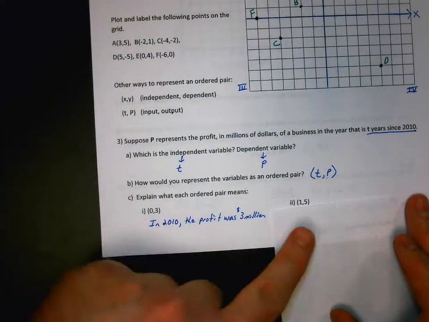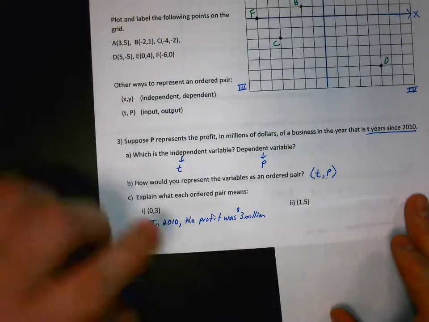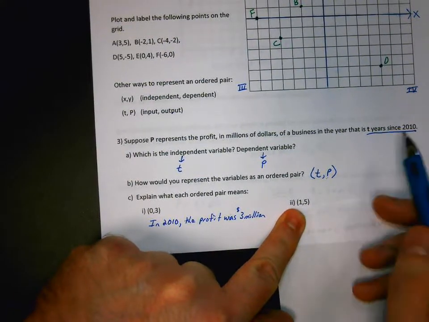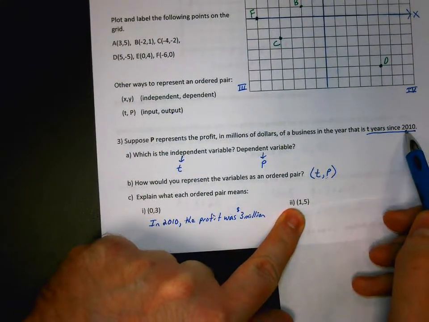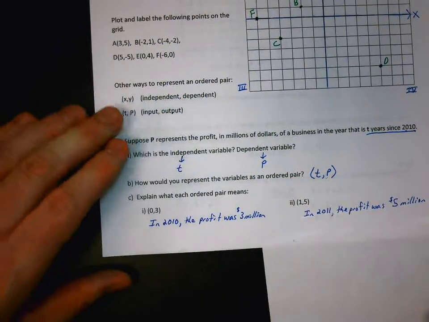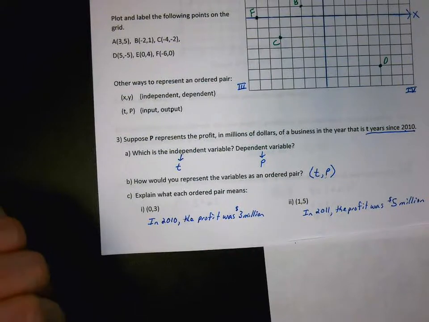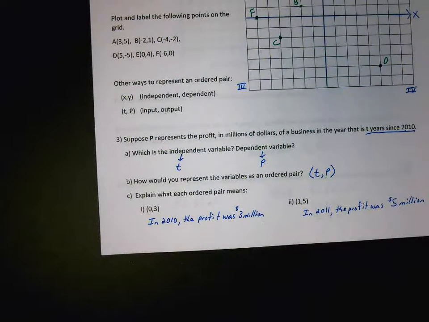Okay, and then the point 1, comma, 5. Now the T value is 1, which means that we are 1 year since 2010. So that'd be the year 2011. The profit was $5 million. So in 2011, the profit was $5 million.